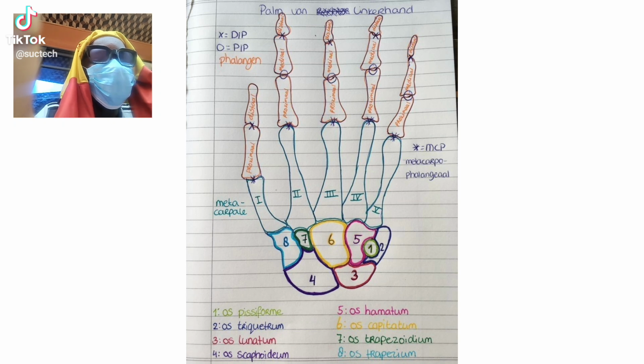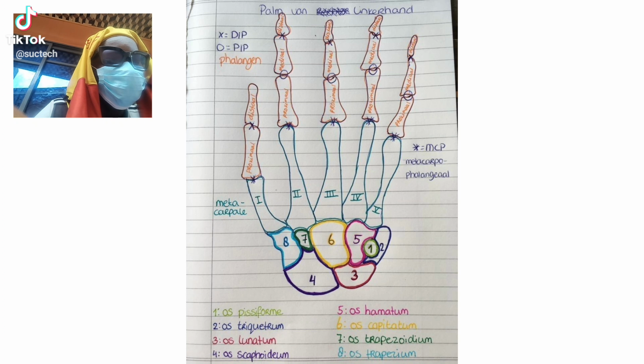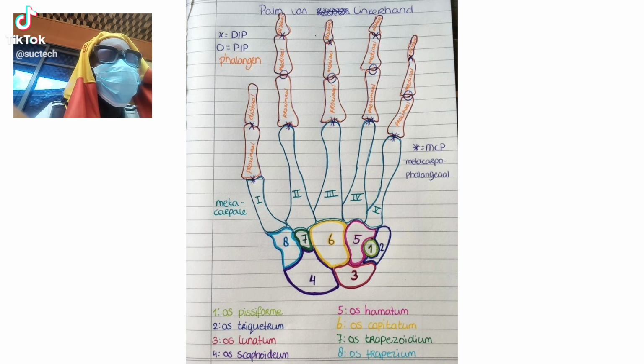Some stands for scaphoid. Lover stands for lunate. Tri stands for triquetrum. Position stands for pisiform. Then trapezium, trapezoid, and C for capitate. And handle is what? Hamate. This is all I can talk about for the hand.